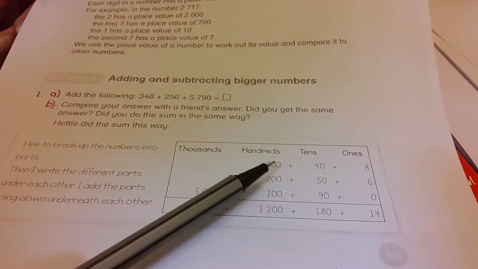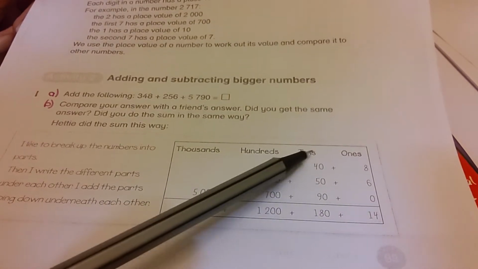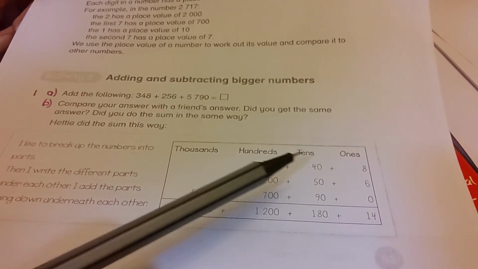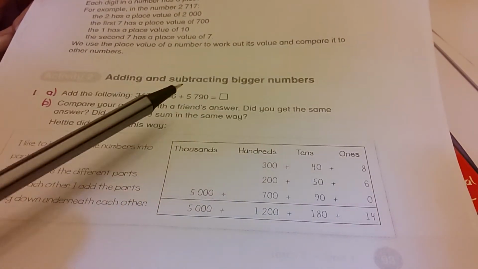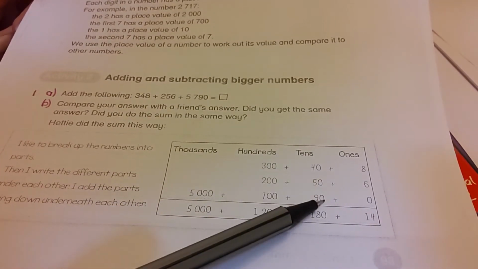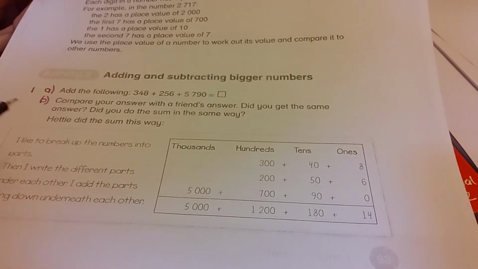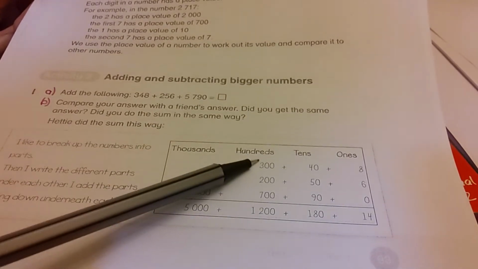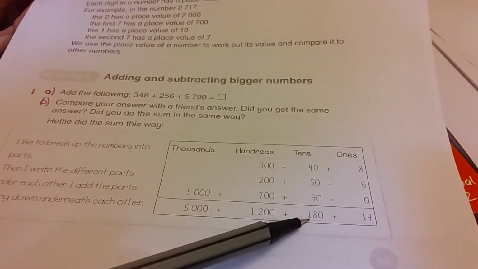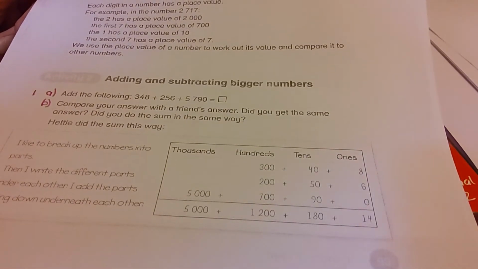So 348 is 300 under hundreds, 40 and 8. 256 is 200, 50 and 6. And 5,790 is 5,000, 700, 90 and 0. Then she added all her thousands, which was 5,000. She added all her hundreds, which gave her 1,200. She added all her tens, which gave her 180. And she added all her units, which gave her 14.